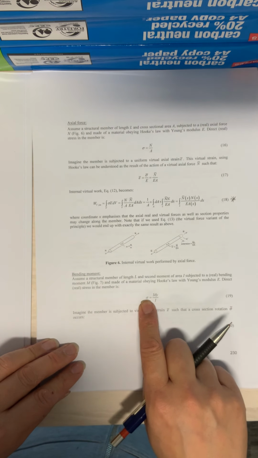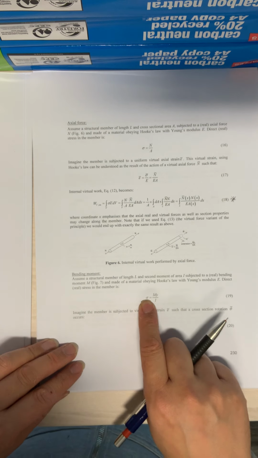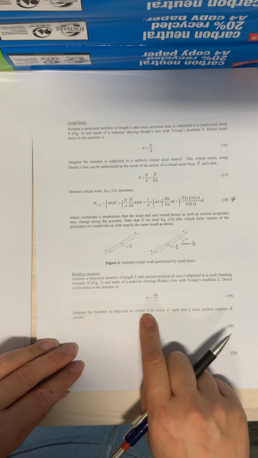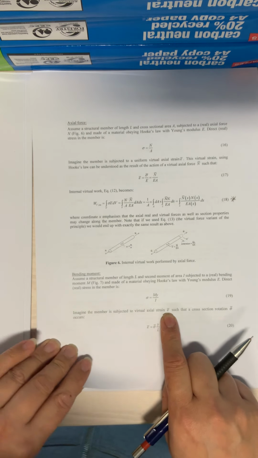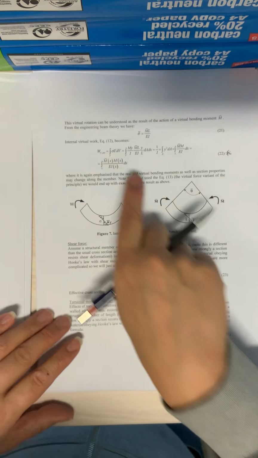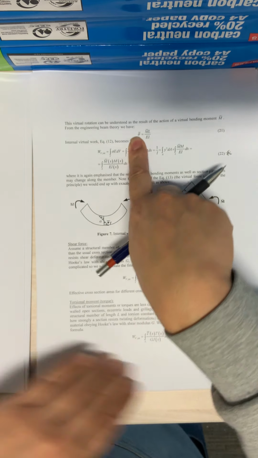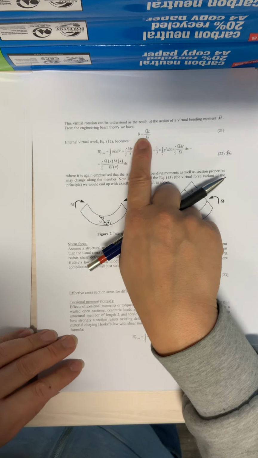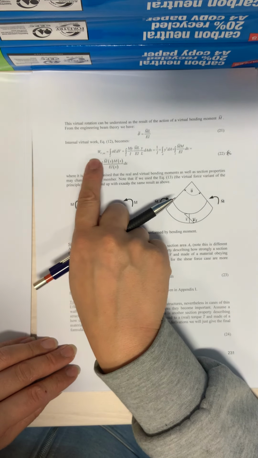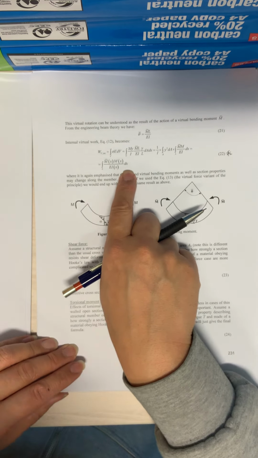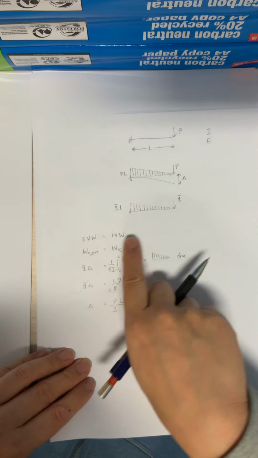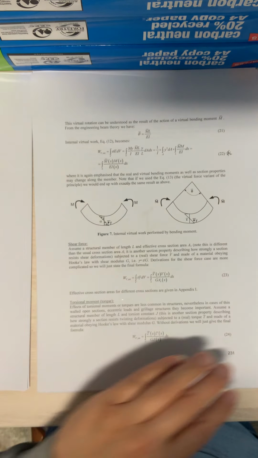So the real stress is sigma equals My over I. You've applied a compatible virtual strain, and there's a relationship between the virtual strain and the rotation. And then, back from the engineering theory of bending, the virtual rotation is equal to the virtual moment times L over EI, and then the internal virtual work becomes that equation.